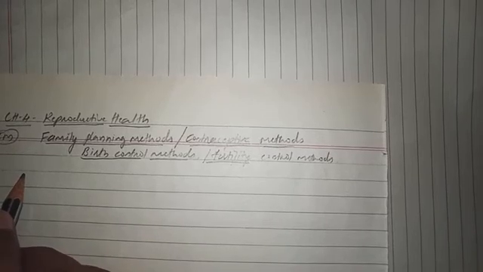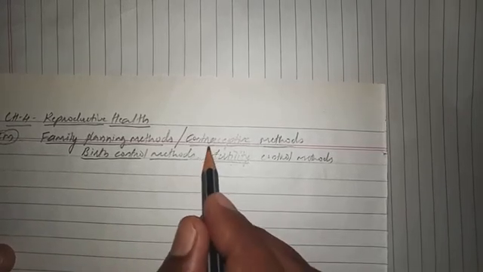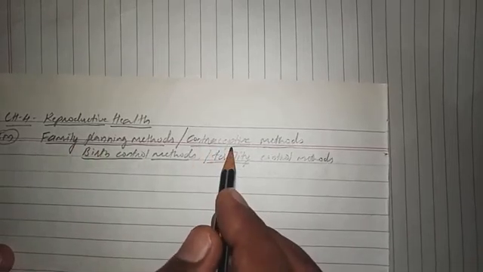Before going to understand all types of contraceptive methods, let us try to understand what the words family planning and contraceptive mean.